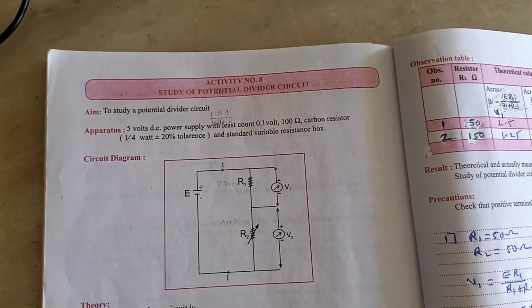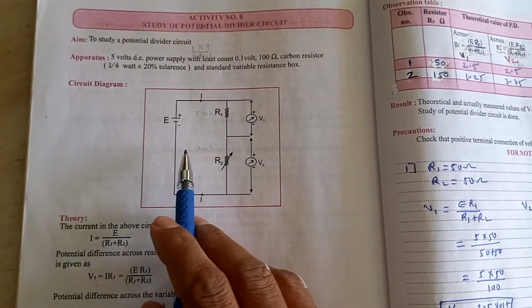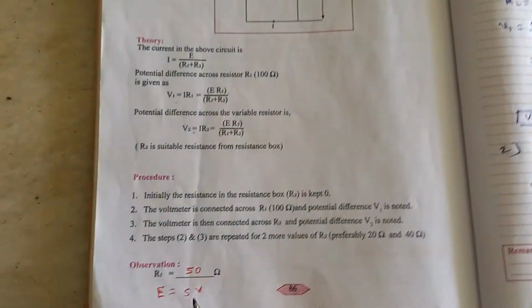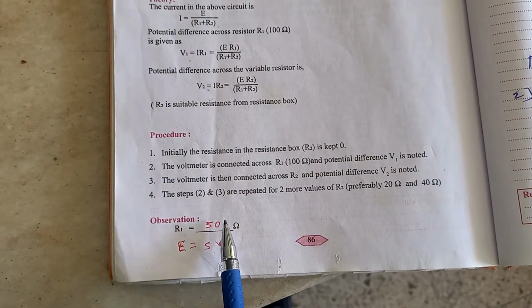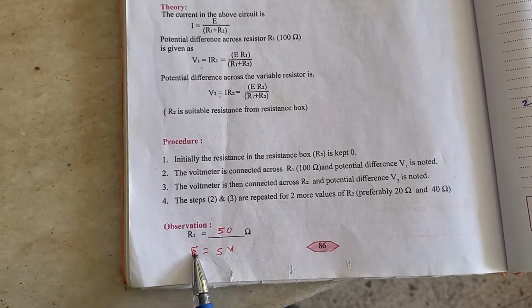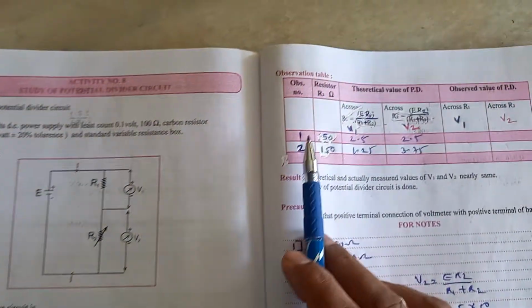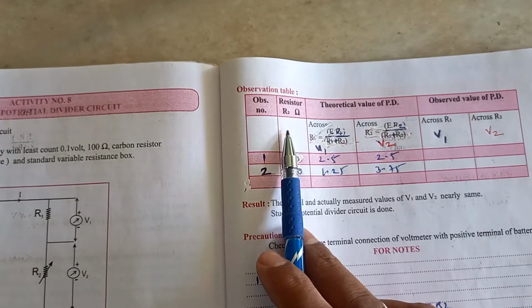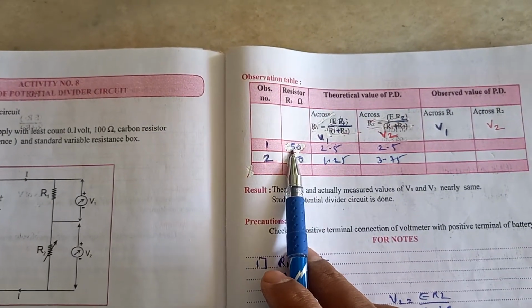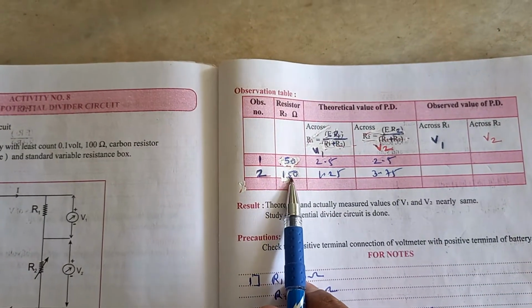Potential divider circuit. This is the circuit and observation table. Let's say R1 is equal to 50, EMF, that is battery voltage, 5 volt. R1 you can select anything. For observations 1 and 2, R2 you can select anything. Here I took R2 equal to 50, and the second time 150.